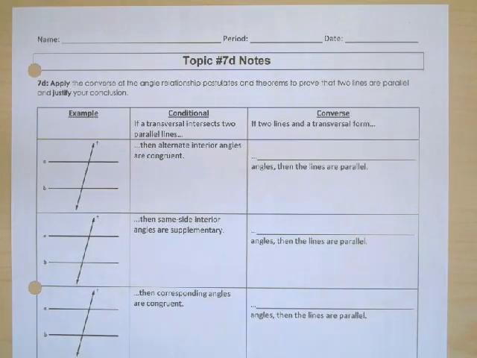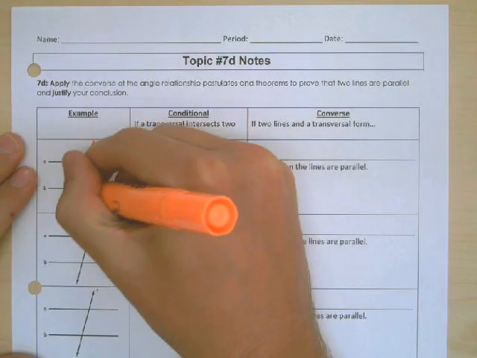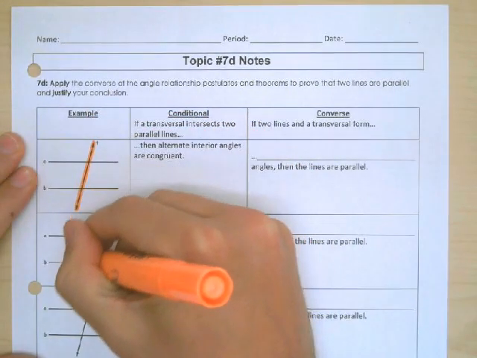Hey, Geometry. I'm going to talk to you here about some angle postulates and theorems when it comes to parallel lines and a transversal. Before I get started, I'm going to highlight each of my transversals in a color and each of my parallel lines in another color.